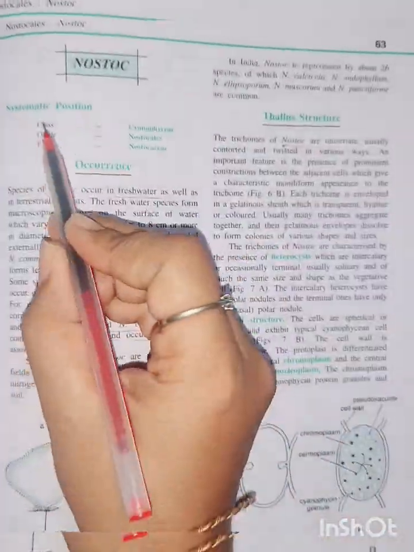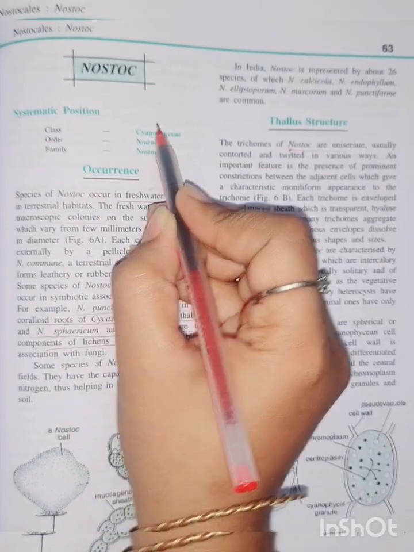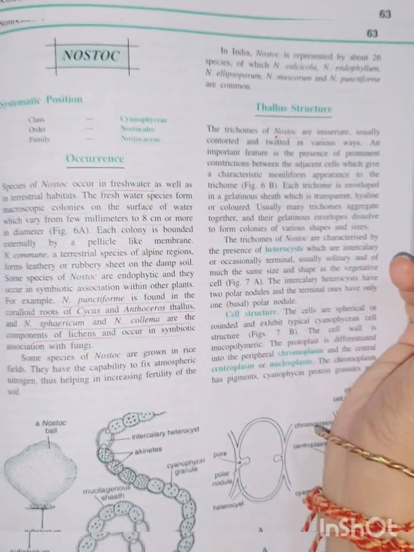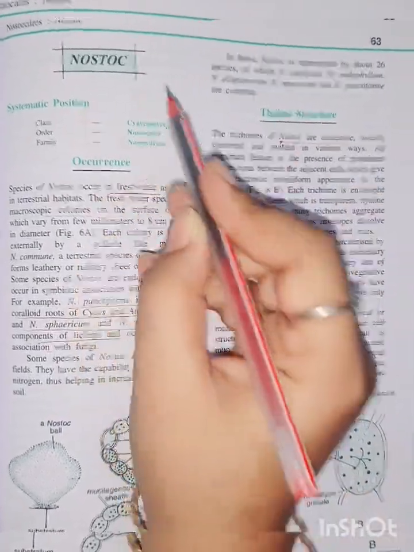In this video we will discuss the life cycle of Nostoc. At first, systematic position: class Cyanophyceae, order Nostocales, family Nostocaceae. Under the family Nostocaceae, Nostoc is present.